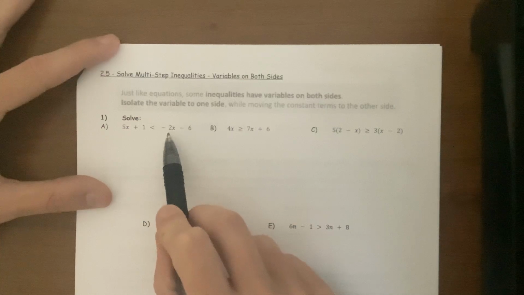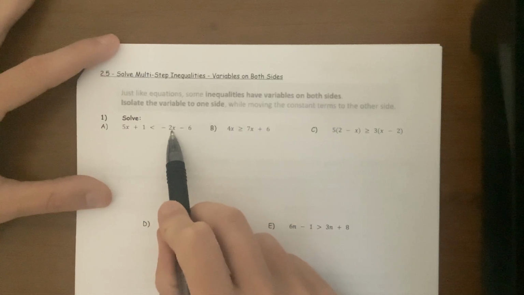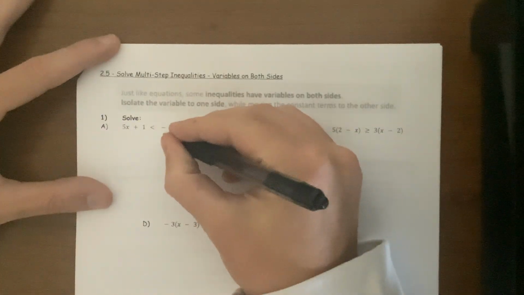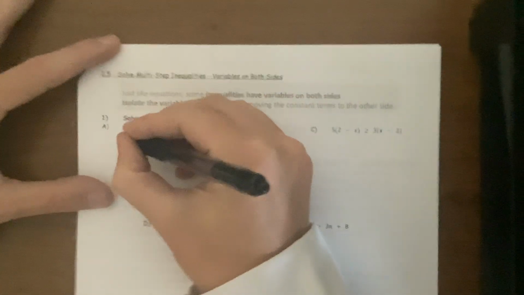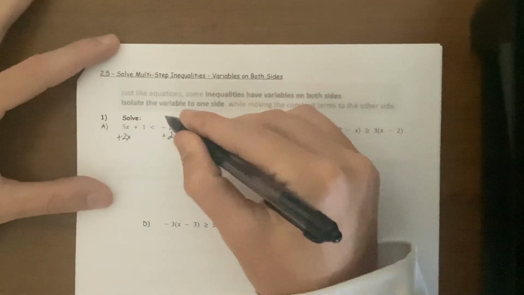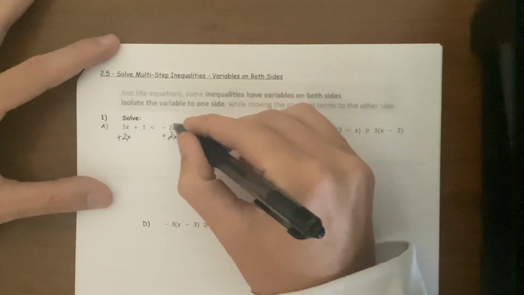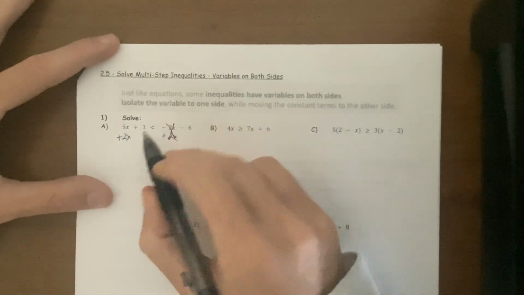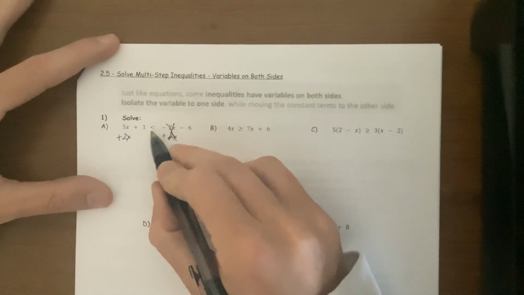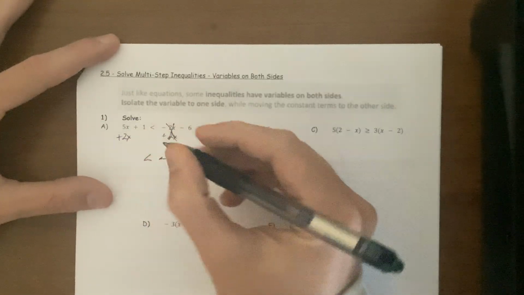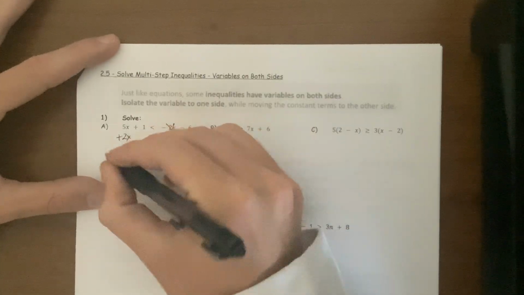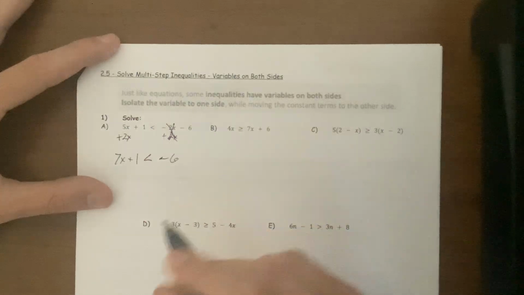So my first step in solving number 1, part A is to move this negative 2x over to the left side. So I'm going to add 2x to both sides. Now the negative 2x's that were on the left are gone, leaving me with just this negative 6. I didn't multiply or divide by any negative number, so my inequality is going to stay the same. Then we bring down our left side: it's 1, plus sign, 5x plus 2x gives me 7x.